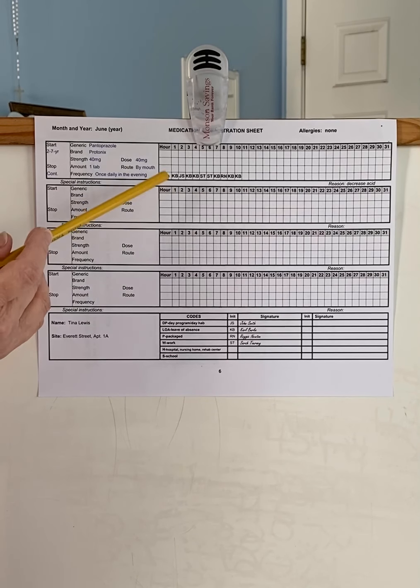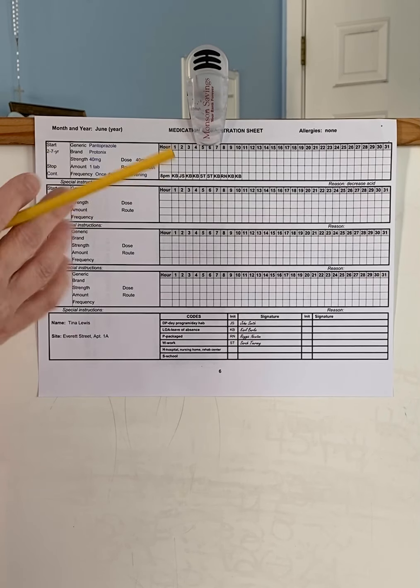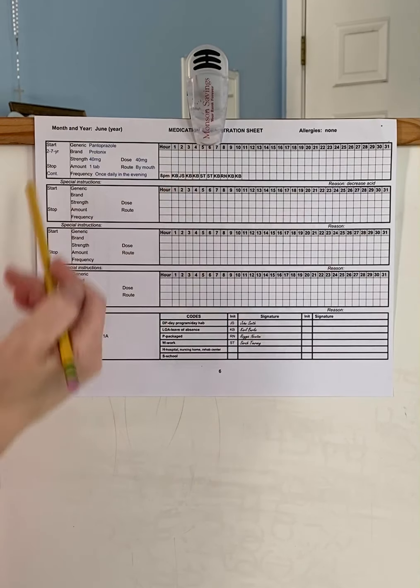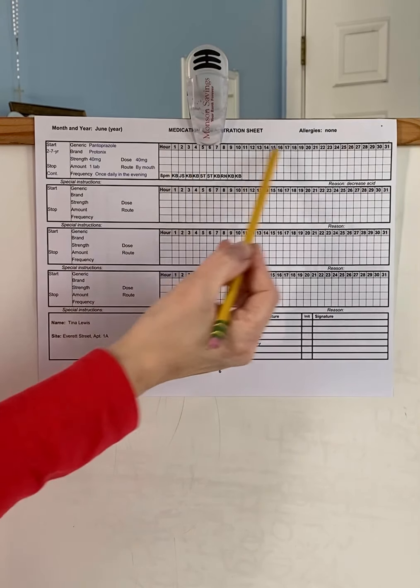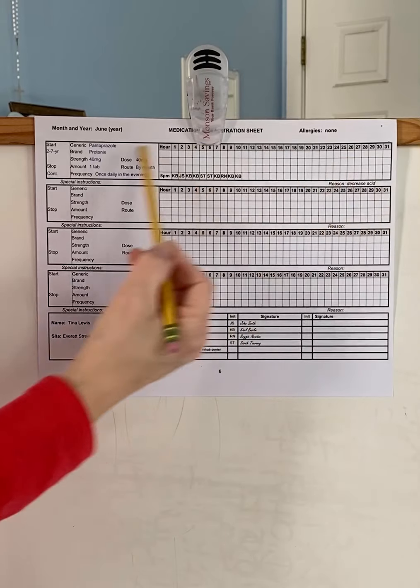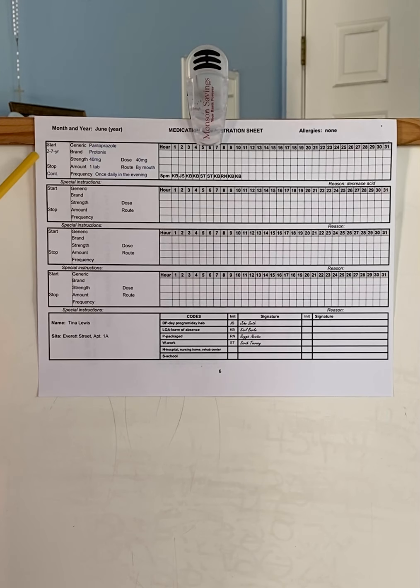All right, so from February 7th, and every month there's a new one of these MAR sheets, because the calendar only lasts for 1 month. So February 7th, and then all of March, all of April, all of May, and this is the June medication sheet. So at 8 p.m. at night, once daily in the evening, they've determined 8 p.m.